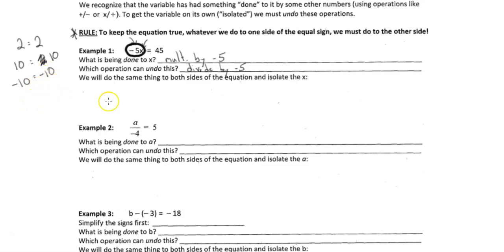Okay, so let's rewrite this. We have minus 5x equals 45. Division we're going to do as a fraction, because we don't use those division signs in high school anymore. If I divide one side by negative 5, we do the same thing to the other side. Try to keep it vertical.